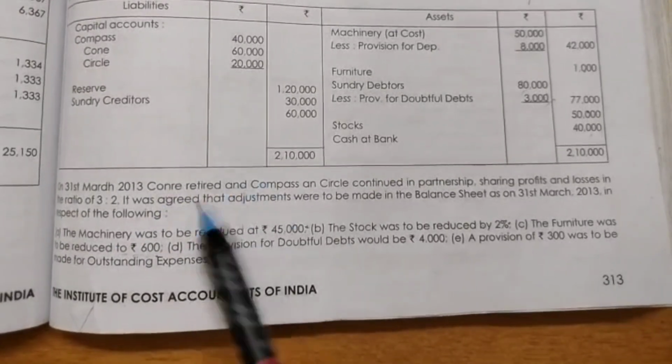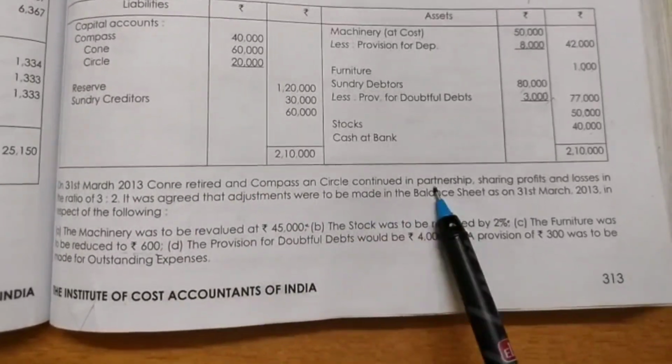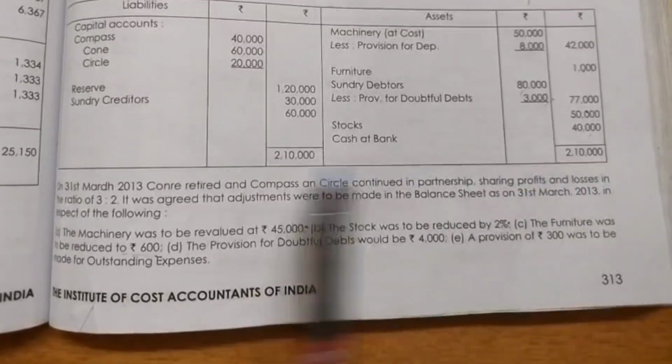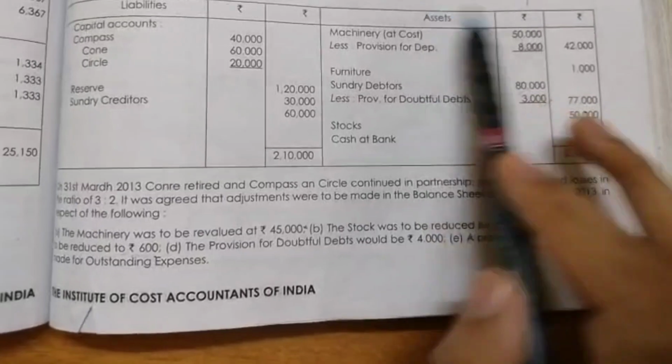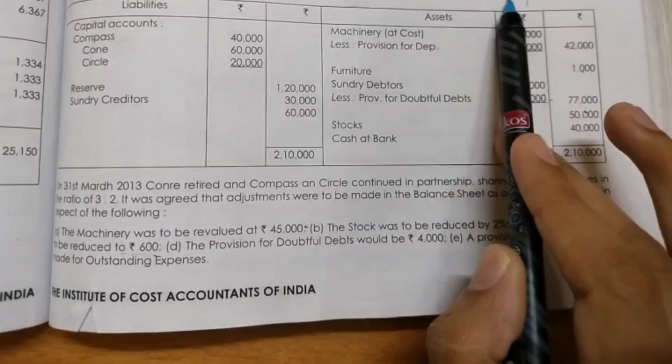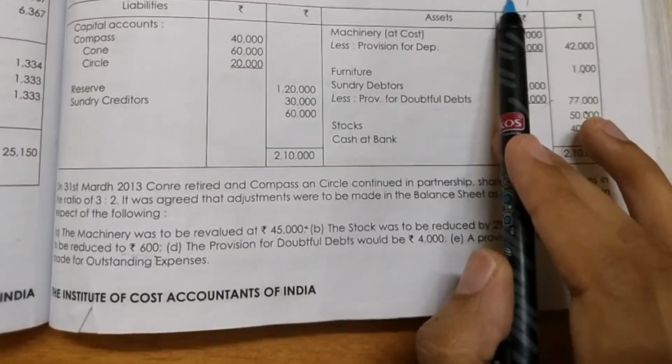Now, Cone is going to retire and Compass and Circle continue in partnership, sharing profits and losses in the ratio of 3:2. So this is the new profit sharing ratio, 3:2. The old profit sharing ratio is 3:2:1. So now let's do the calculation and find the gaining ratio.